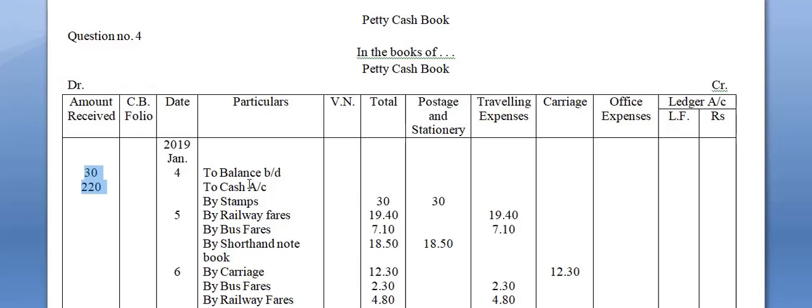And on 4th, he bought stamps of rupees 30.00. So you will write By. Remember, for the balance and when you receive the money, for the balance and the receipt, you will write To, but for the expenses, you will write By, because we have only one single column for particulars. So By stamps, that is the expenditure made on 4th only.